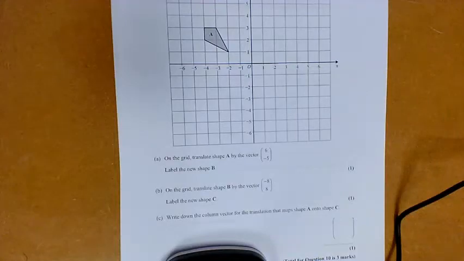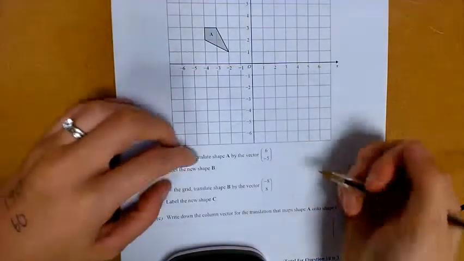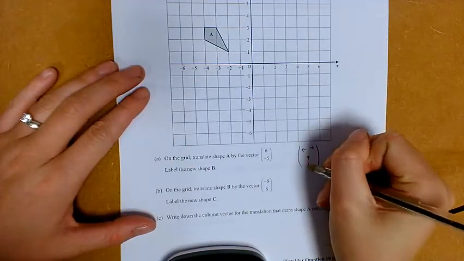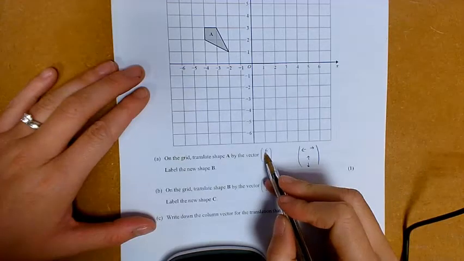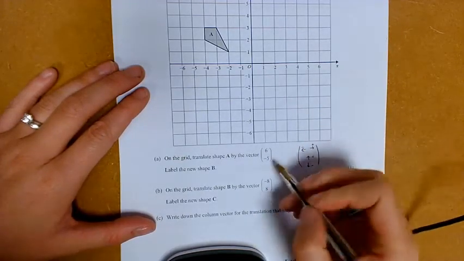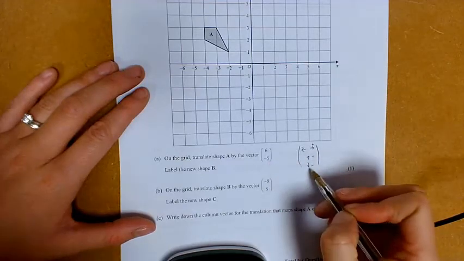Okay, question 10. On the grid, translate shape A by the vector 6, minus 5. So with vectors, the top numbers are left and right, and the bottom numbers are up and down. With the top number, we're going 6 to the right because it's positive. And then we're going down by 5 because it's negative.